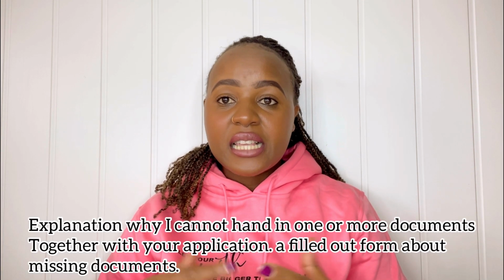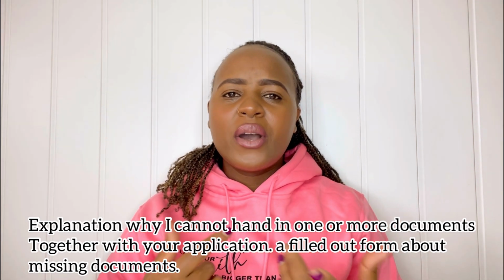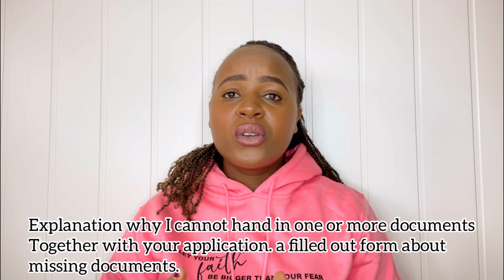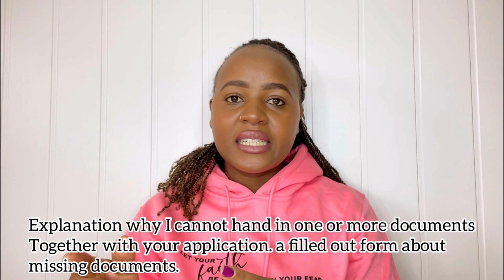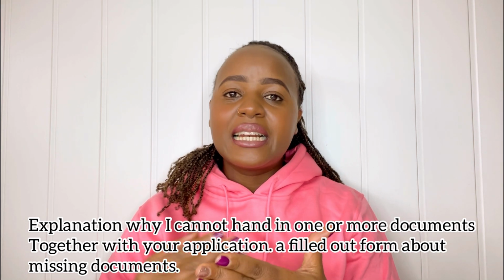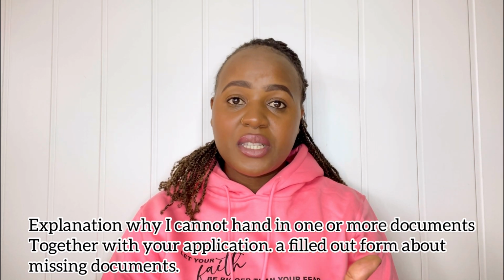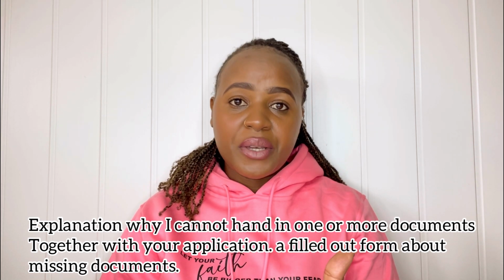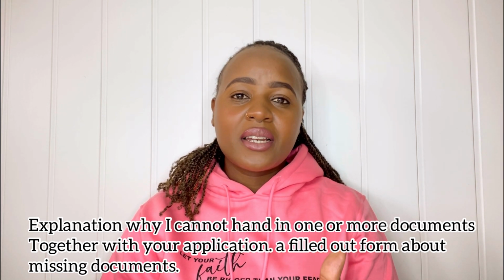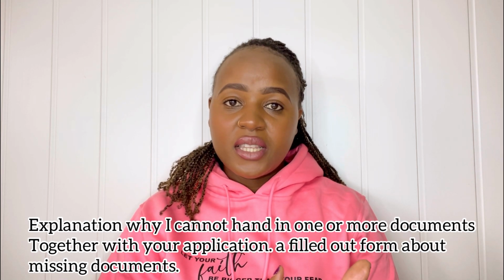The other form that you will need is a form to declare why you cannot hand in some of the documents. So if you have some missing documents that are in the checklist, you have to fill in a form declaring why you cannot hand in those documents, and you must have a very good argument. So in case you don't have any document that is requested, you can fill in this form. After you have made sure that you have all these documents at hand, then you can send in the application. Remember, you have to hand in the application online and manually. So you fill in the application and send it in, and also deliver the documents at the embassy or at the VFS office.